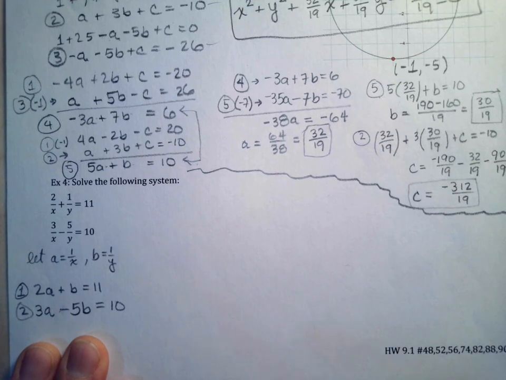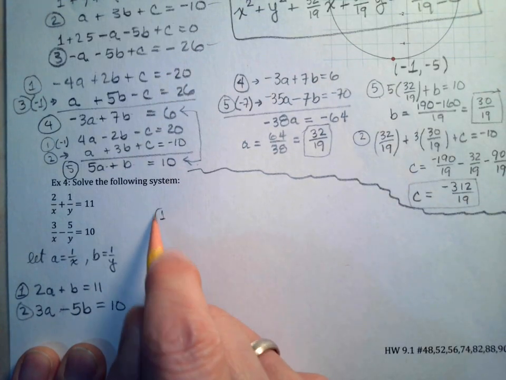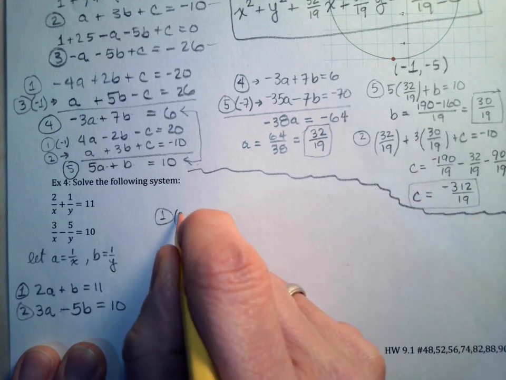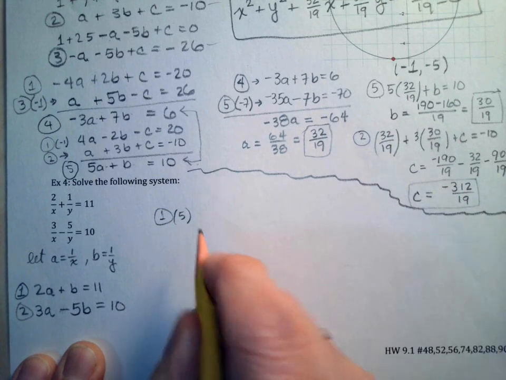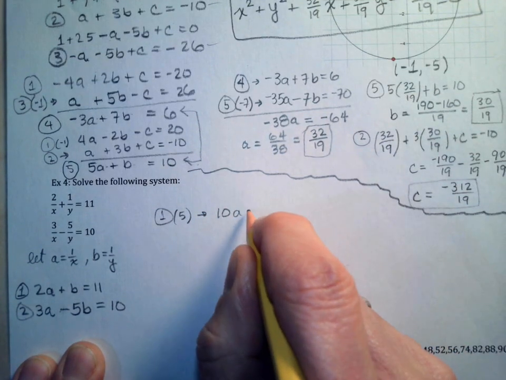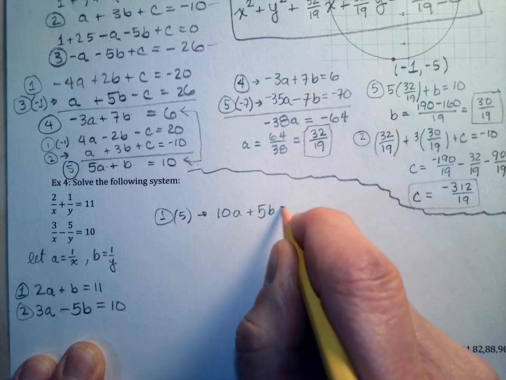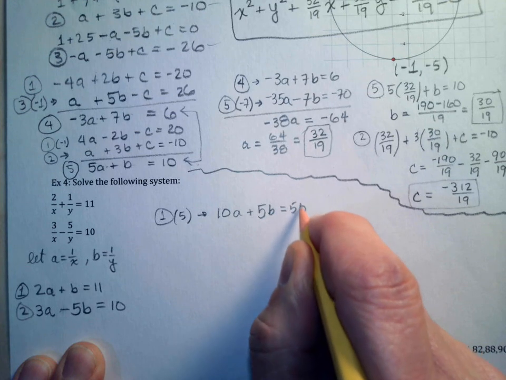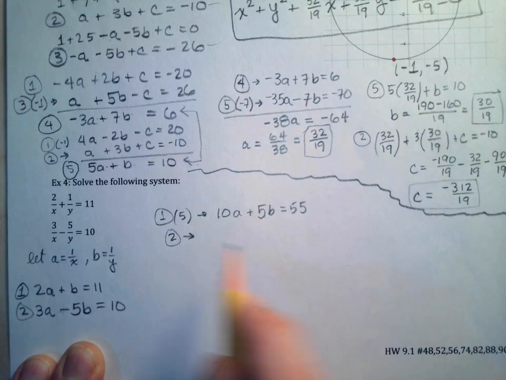So let's see. I'm going to do elimination, and so I'm going to take equation 1 and multiply it by 5. That way my b's have coefficients that are the same. So that gives me 10a plus 5b equals 55. And then equation 2, I'm not going to do anything to.